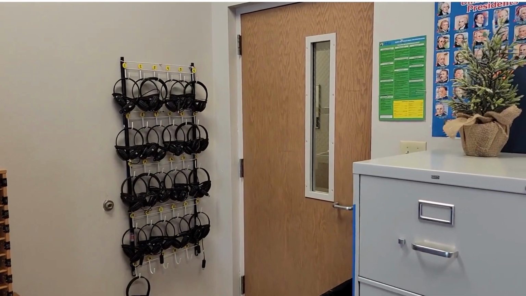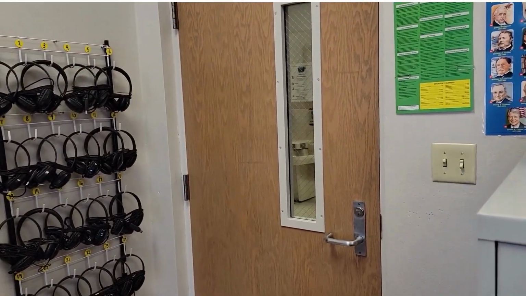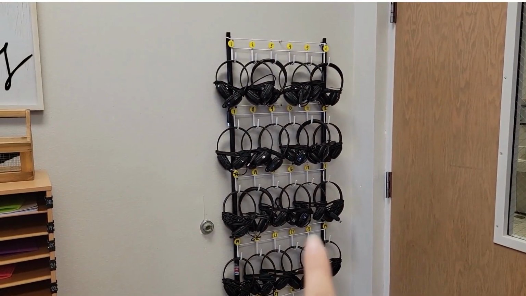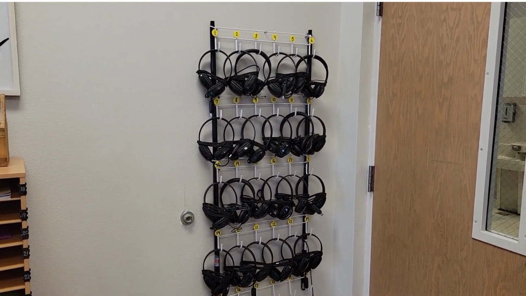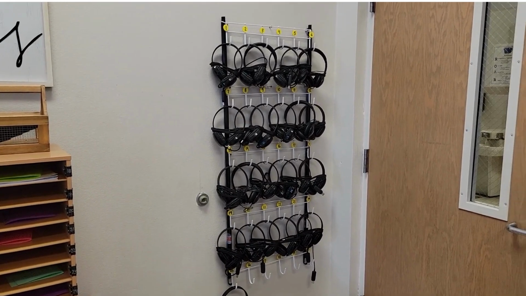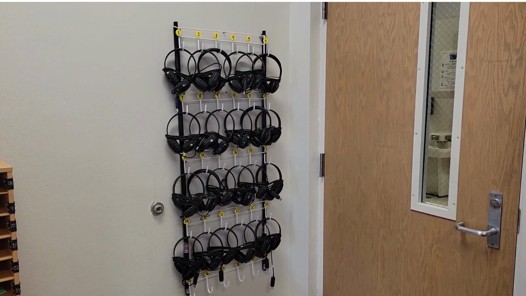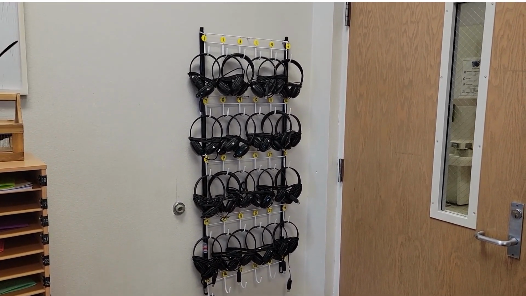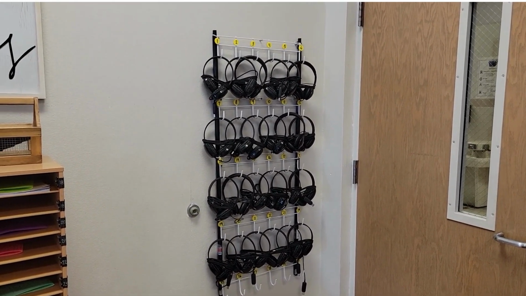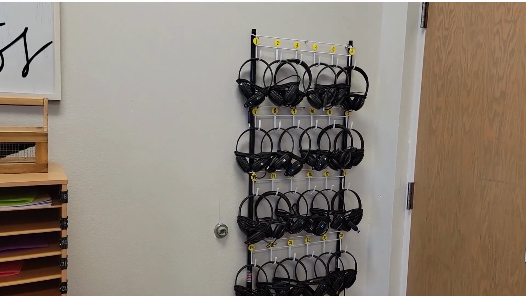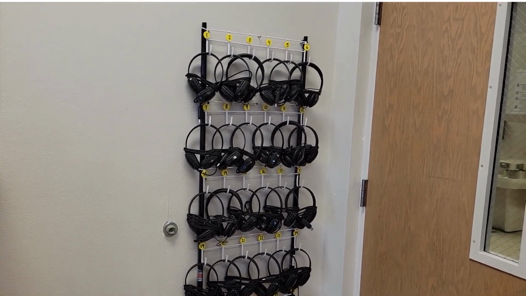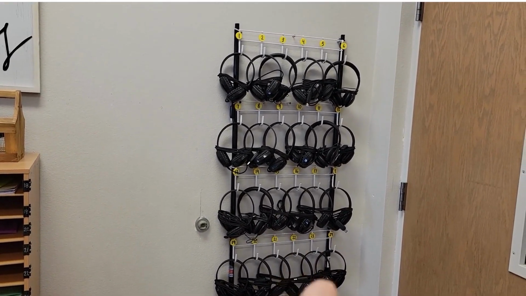Okay, so I'm gonna actually start right when you enter my classroom. The first thing right behind my door is my class headphones, and I really like having them behind this door because usually I teach with my door open, so normally they're hidden, you can't even see them. However, if you cannot do that, a really nice way of organizing your headphones is using dollar store materials.